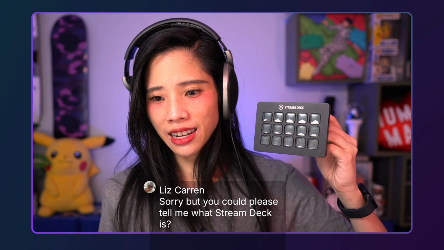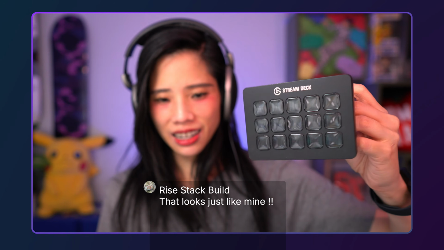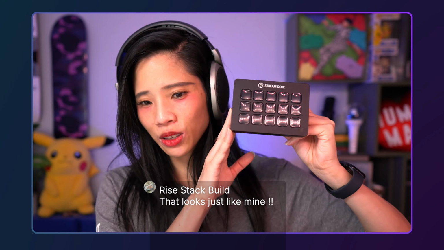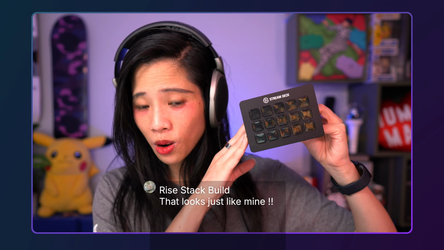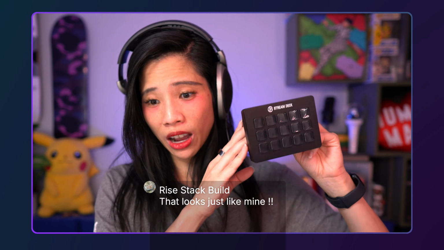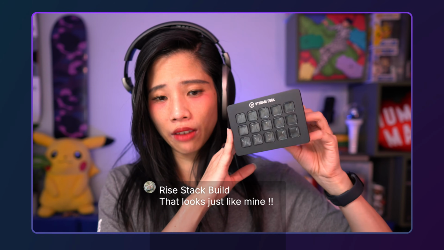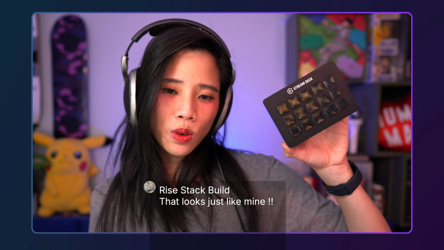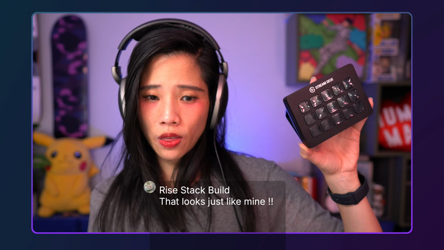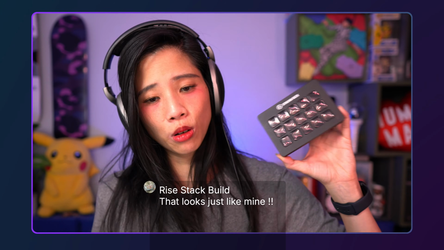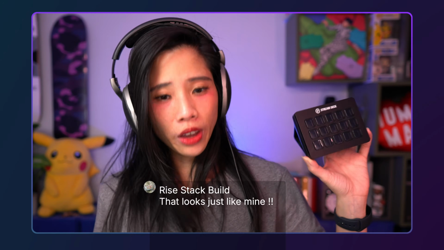And I see RiseStack Build said this one looks just like mine. So yeah, you probably have this one. I feel like this might be the most popular one. It's definitely been around for the longest, although I think they maybe have upgraded it before. But yeah, this one's the MK2, the 15 key. This one's the one that I use with my desktop setup the most for a few years now.